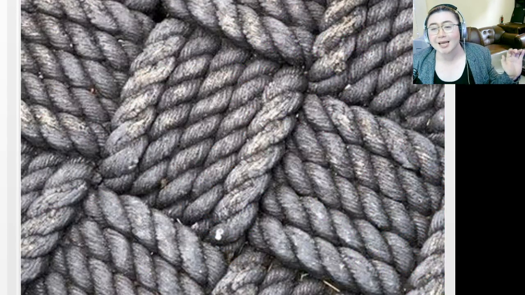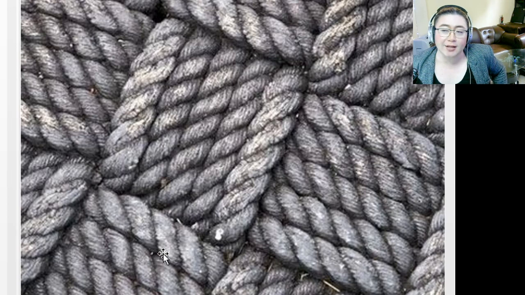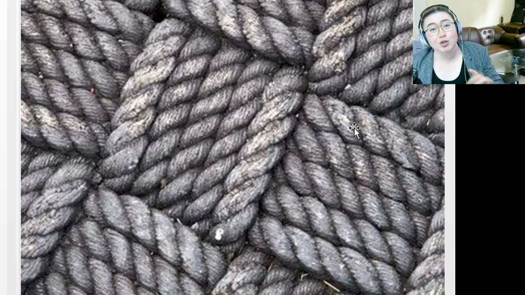What can you see on the illustration? It's a pattern of different ropes. And by just seeing it, you can very well tell that it is rough, right?